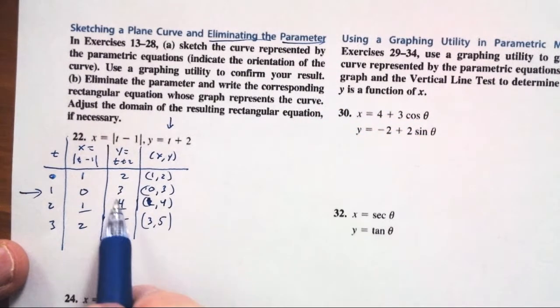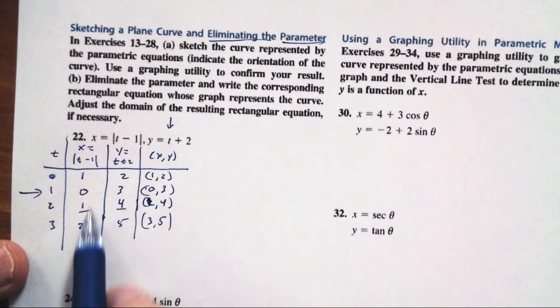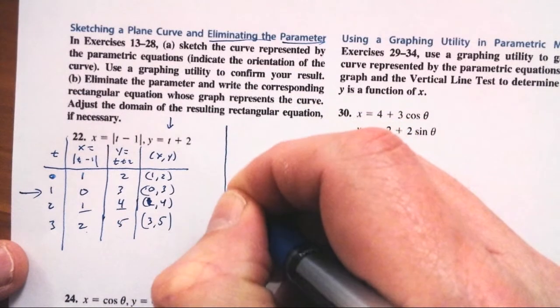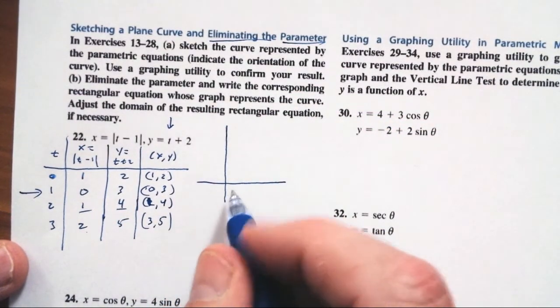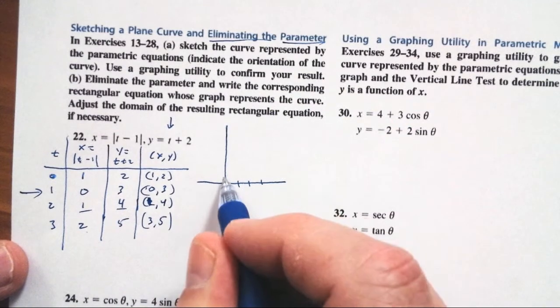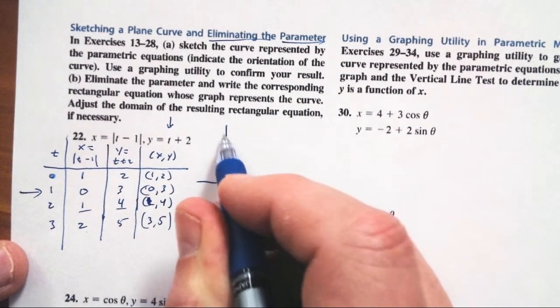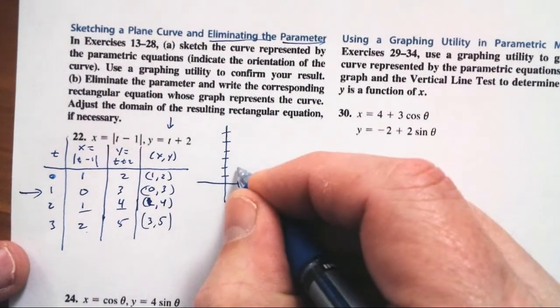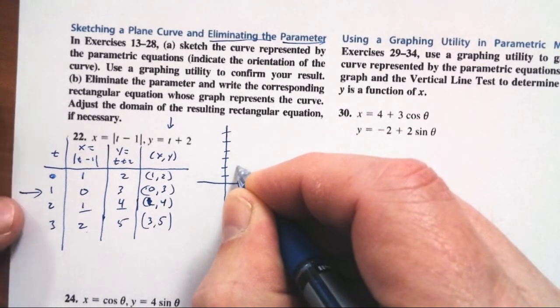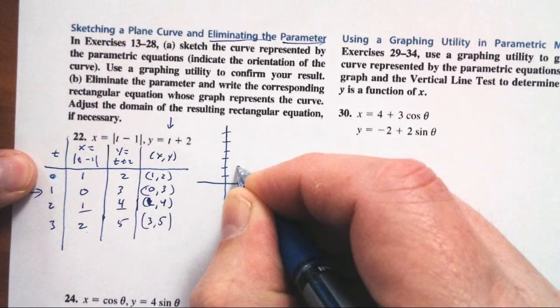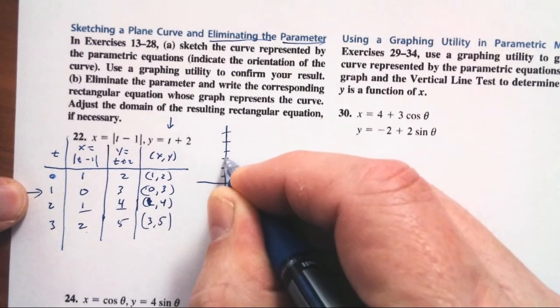So let's see. My x values are always to the right. My y values, I believe, might be able to go down. So x, if I go 1, 2, 3, maybe 1, 2, 3, 4, 5, 6, maybe. So I've got a point at 1, 2. And that's when t is 0. And then my next point is at 0, 3.